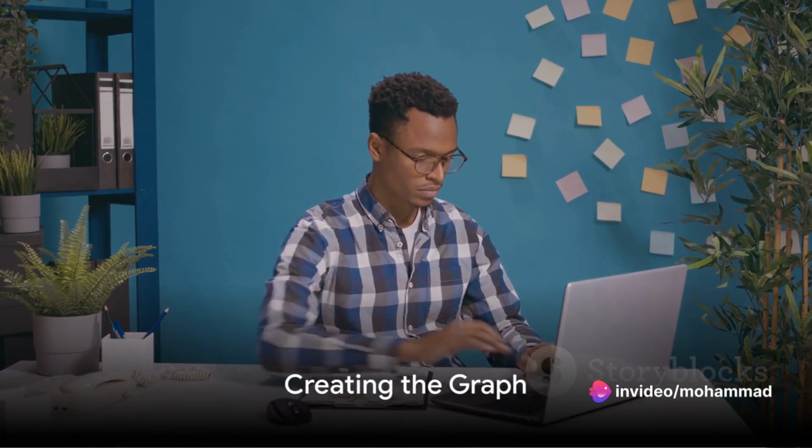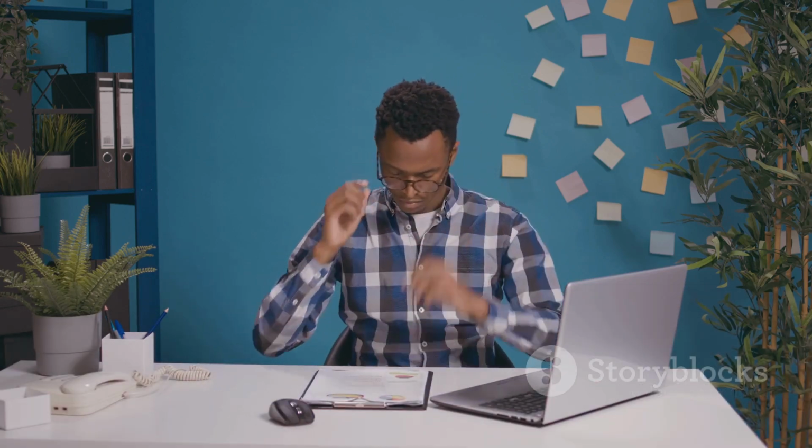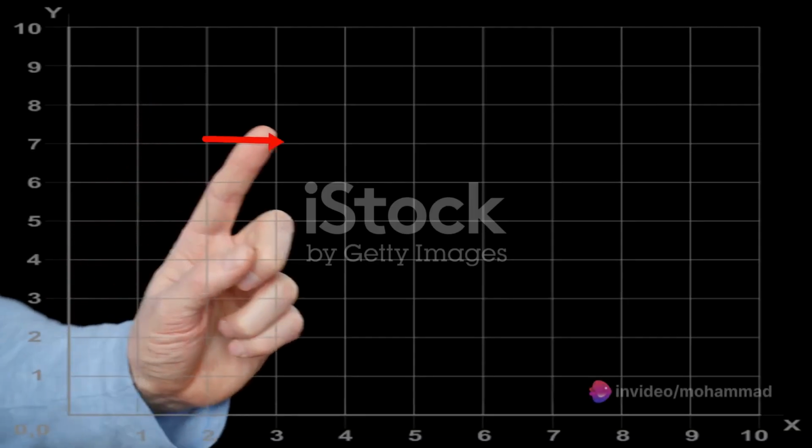The magic of creating a graph begins. Highlight the data you want to include in your graph. Be careful not to miss out on any important information. Once everything is highlighted, navigate your way to the Insert tab.